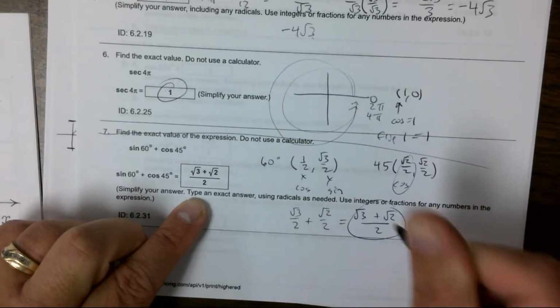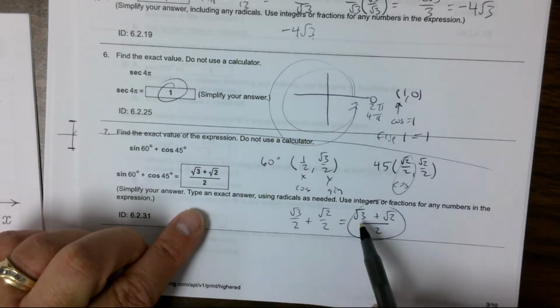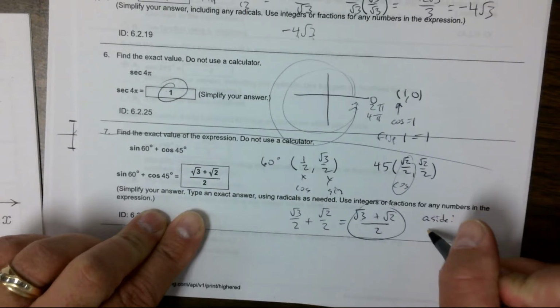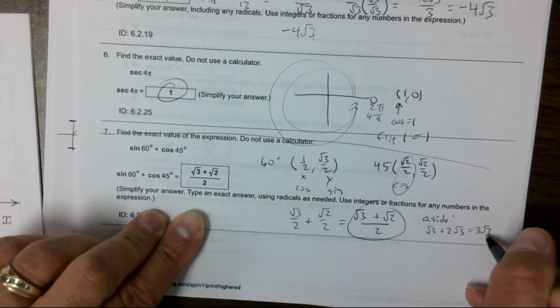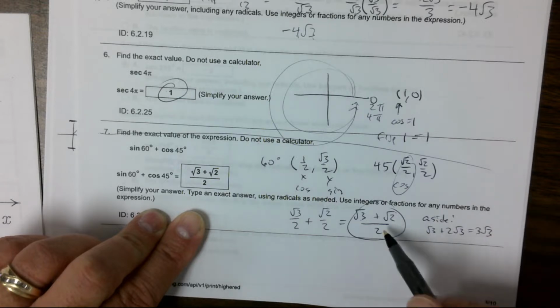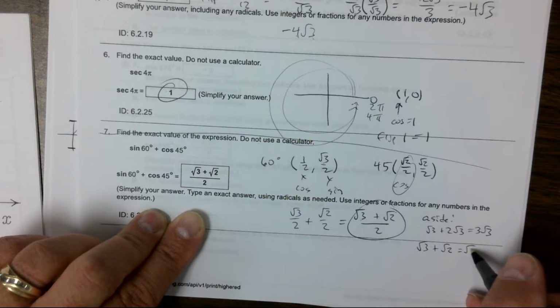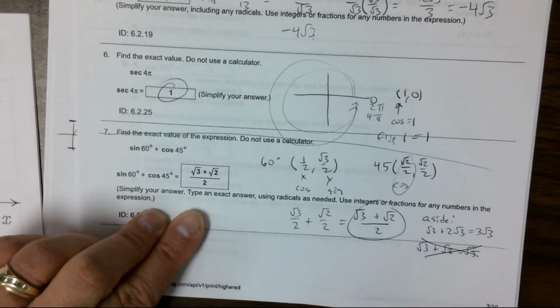Now don't turn that into square root of 5, because think of the square root kind of like an x. They're not like terms. So you could have thought square root of 3 plus 2 square root of 3 is 3 square root of 3. But you can't say square root of 3 plus square root of 2 is square root of 5, because that's false. Okay.